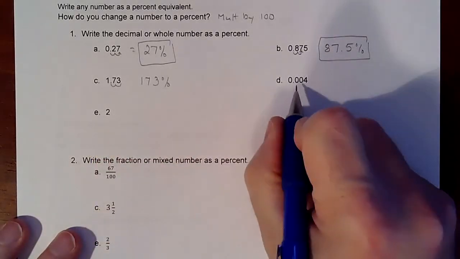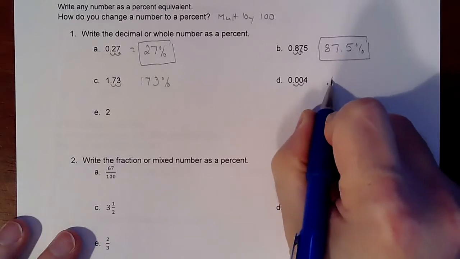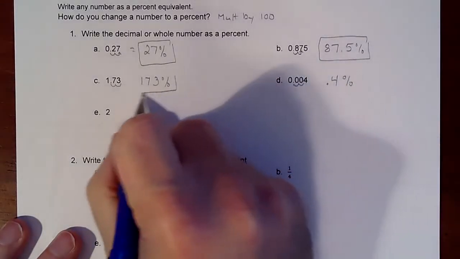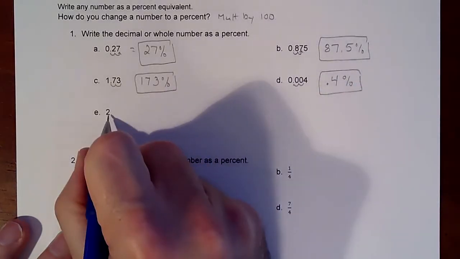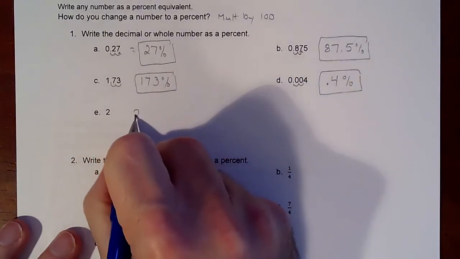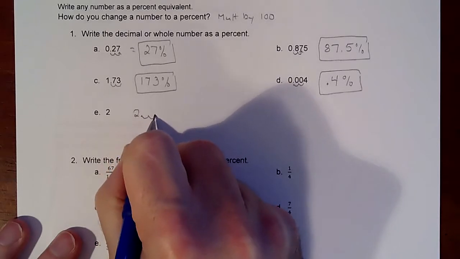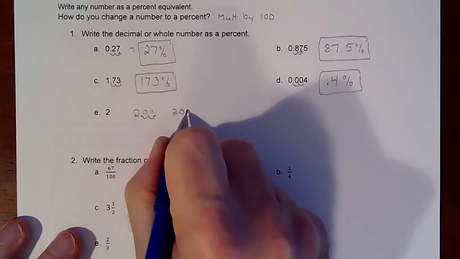We'll come back to that. So same thing here, 0.004. That's actually still a decimal, but it's 0.4%. And then the last one, if you have the number 2, which is totally fine, here's your decimal, and you're going to be moving 2 spots to the right. So you need to fill in zeros, so that 2 represents 200%.